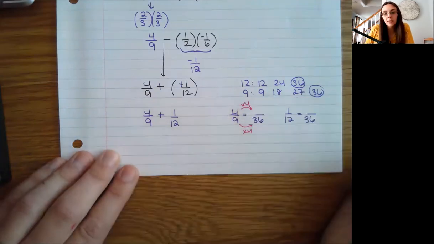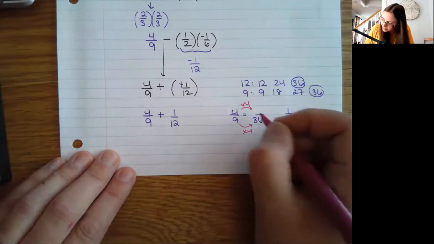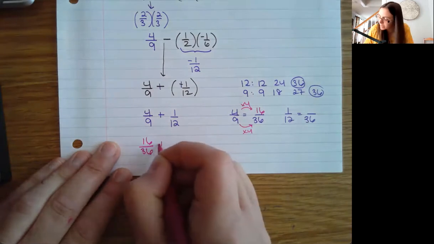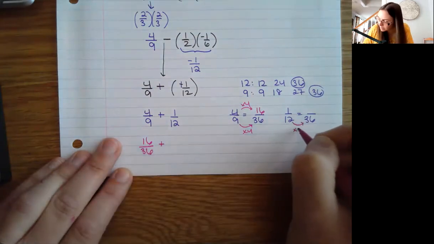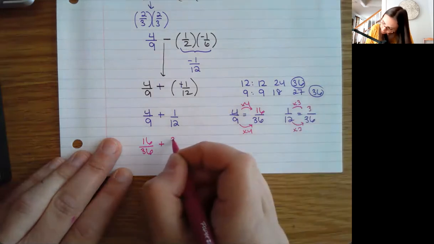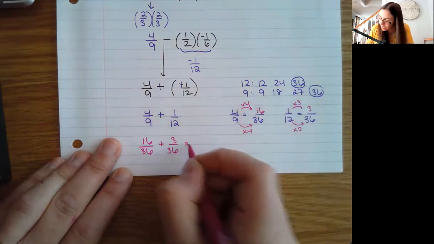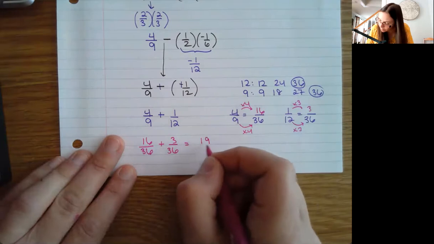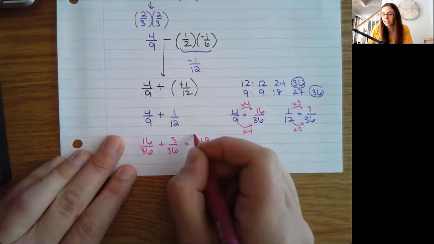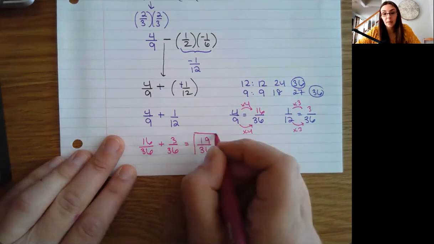So in the first case, I'm multiplying by 4, so I'm going to have 16. In the second case, I'm only multiplying by 3, so I have 3 here. Now I can go ahead and add. I get 19 over 36, and 19 is prime, and 36 is not divisible by 19, so I do know that I am done for this example.